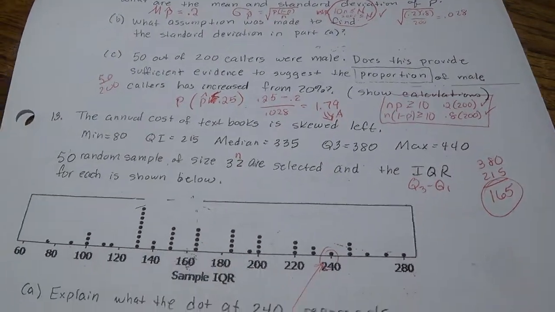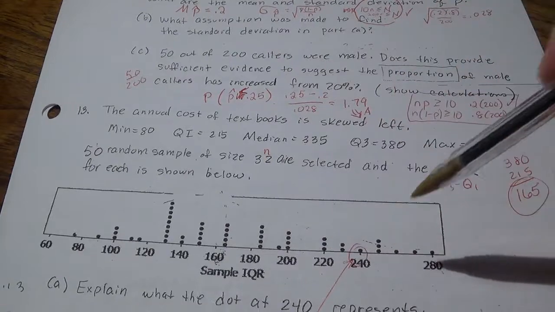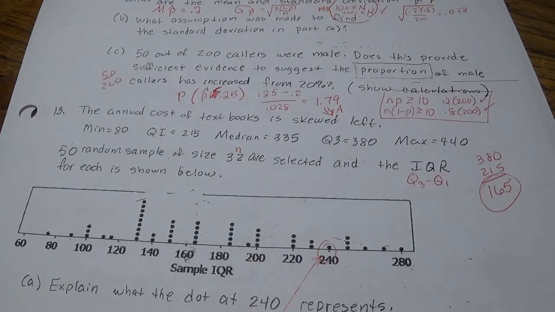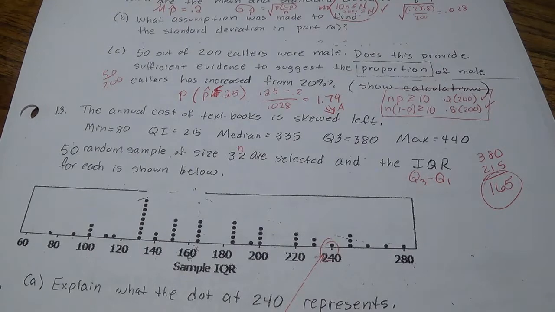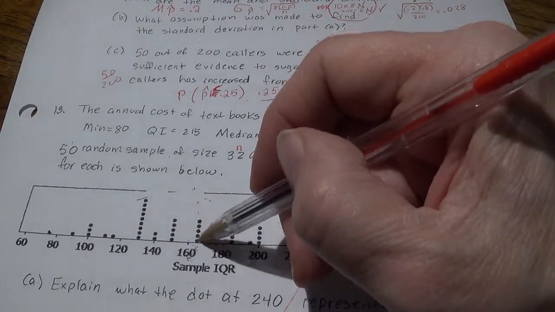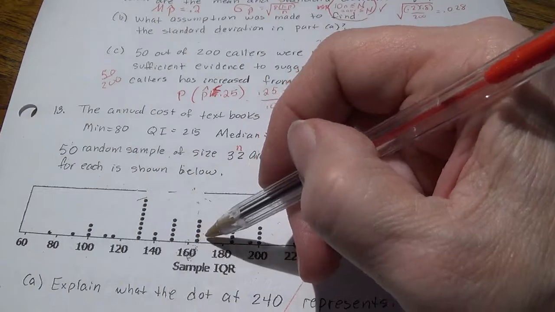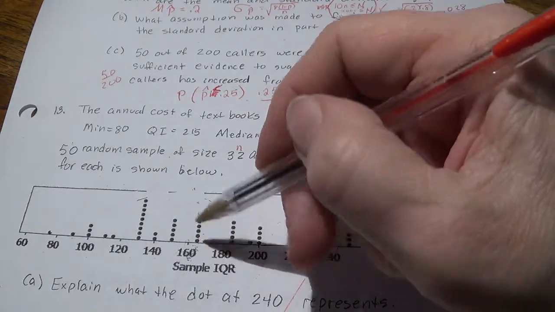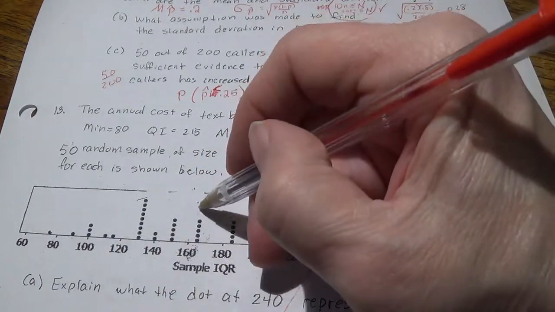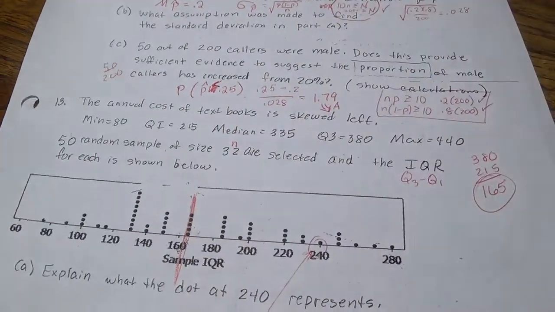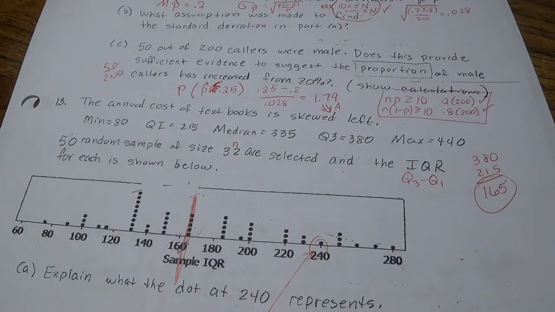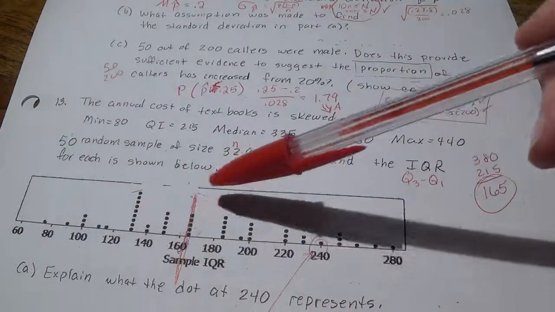So I want to know, is the mean of this pretty close to 165? If I eyeball 165 on here, here's 160, and this is 170, 180, so 165 looks like it's about right there. Does that look like it's the mean of that distribution?